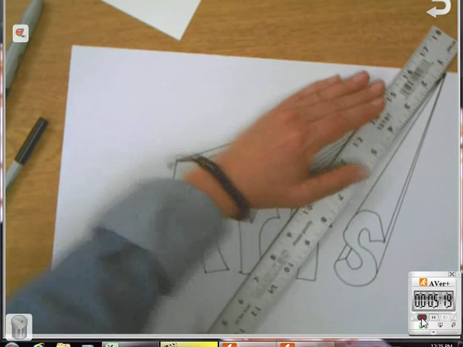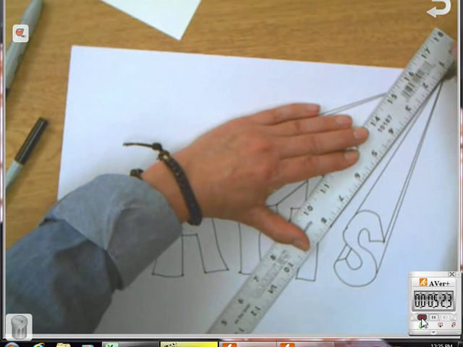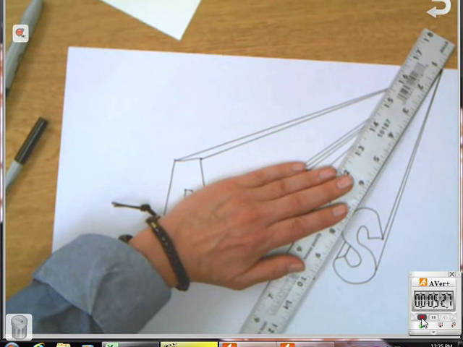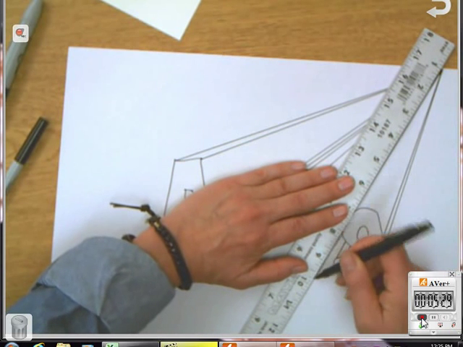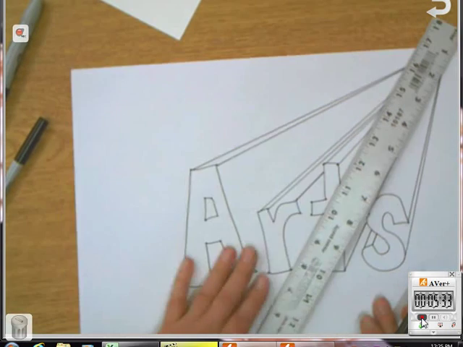I'm going to kind of work my way backwards now. You could do these lines in any order, but it's best to start at the top so that you don't overlap incorrectly. This one is going to stop when I bump into the letter S. Let's move over here.